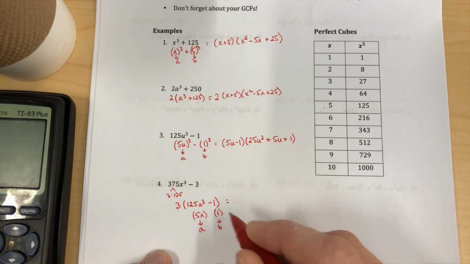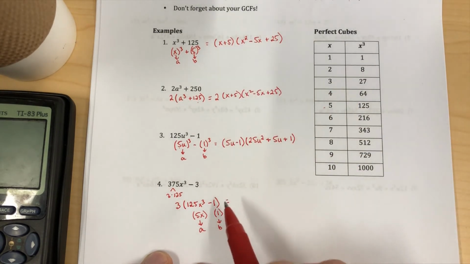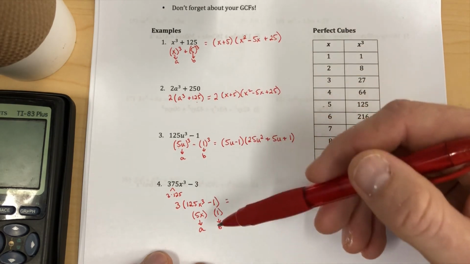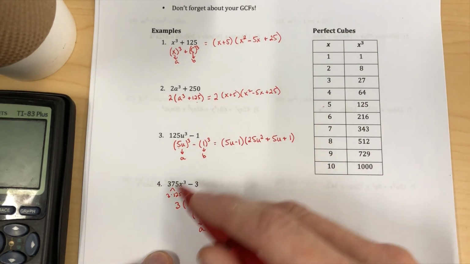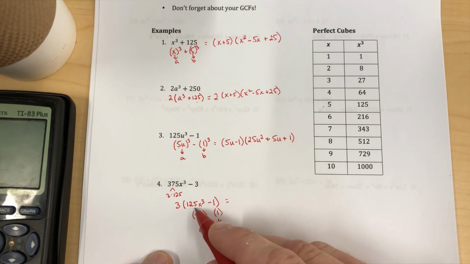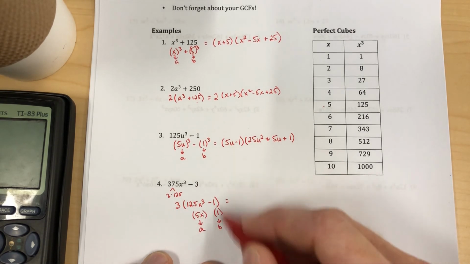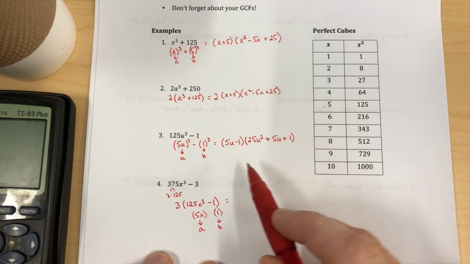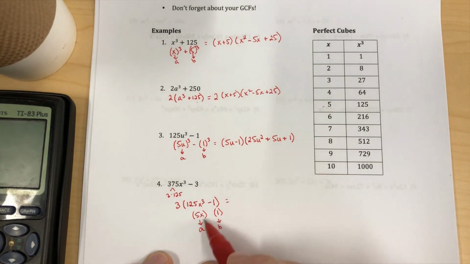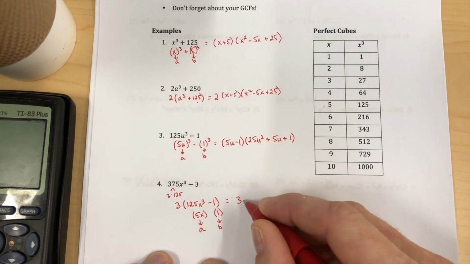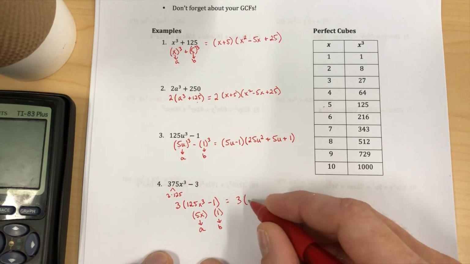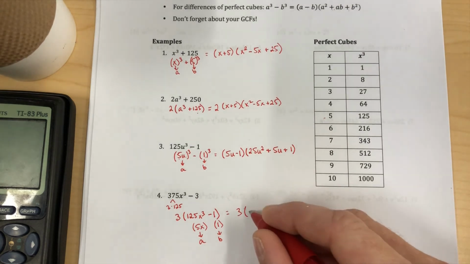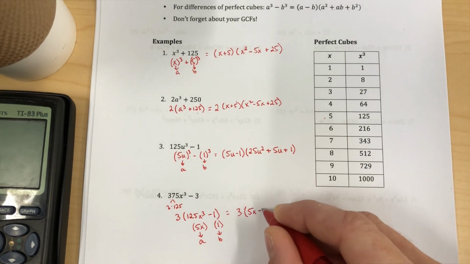Now, I know we're using 5s and 1s a lot in these three examples, but I think it shows you a good idea of how these can work differently for different types of situations. So when we do this factoring, it's going to look exactly like we had above, except instead of u's, we have x's here. And we've got that 3 out front. So that would be 3 times, we've got a minus b, so that'd be 5x minus 1.